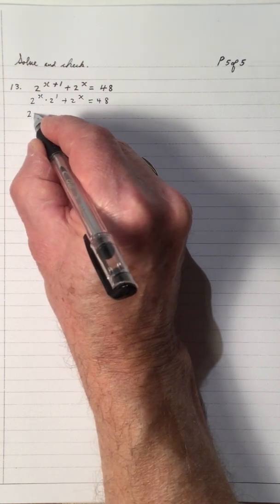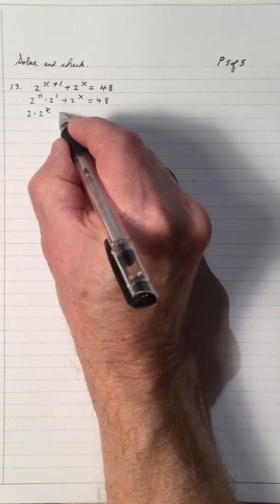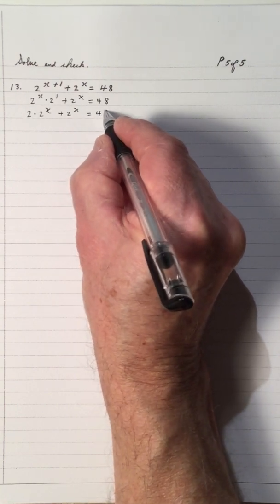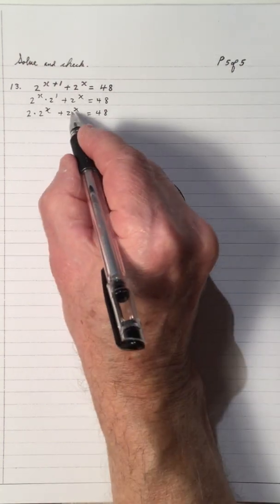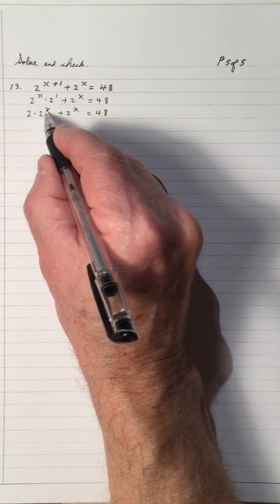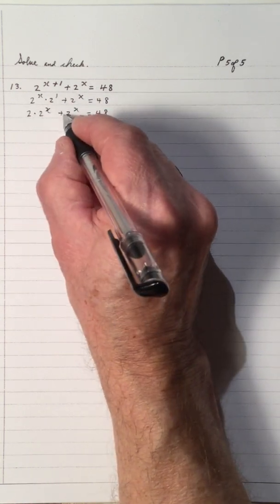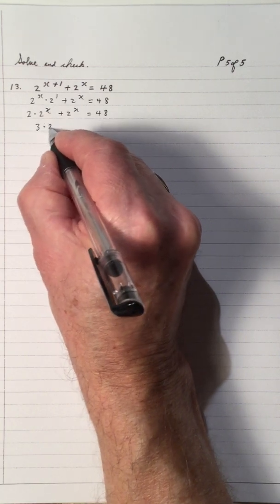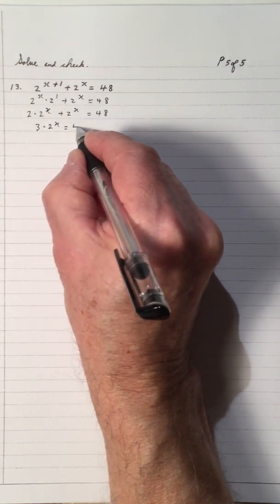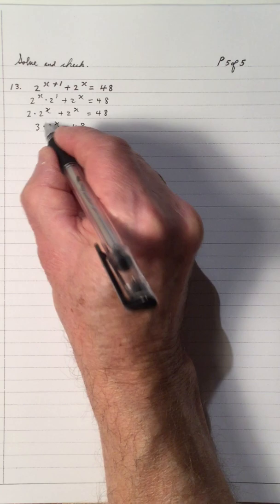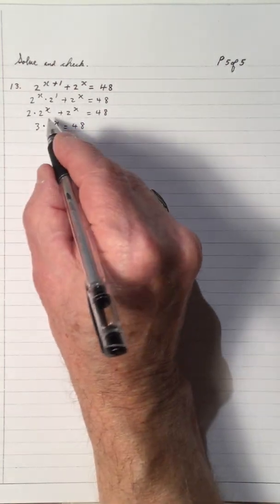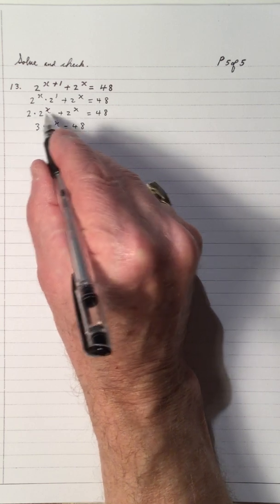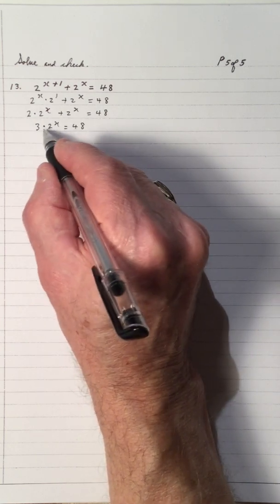So there's 2 times 2 to the x plus 2 to the x equals 48. Notice now this is 2 to the x and this is 2 to the x. So that's a 1, that's a 2, so that makes it 3 times 2 to the x equals 48. Again, that's like 2y plus y, which makes it 3y.